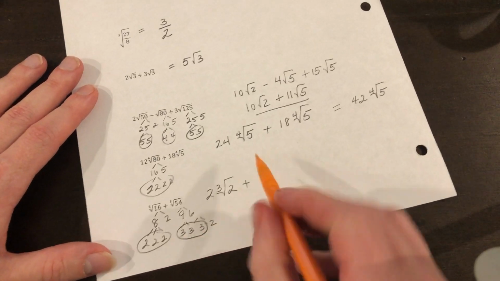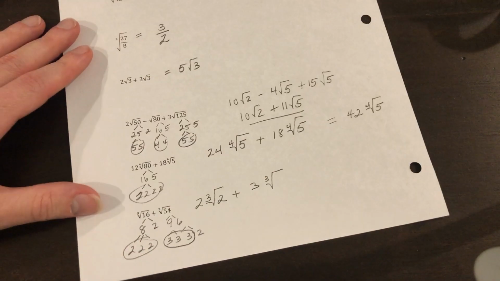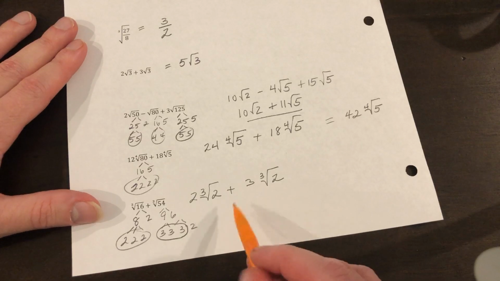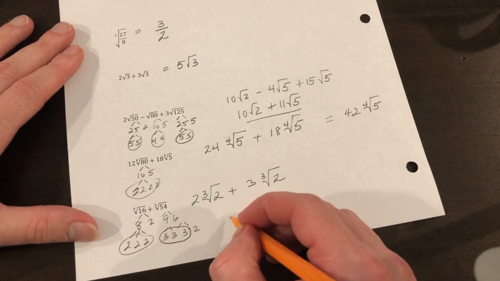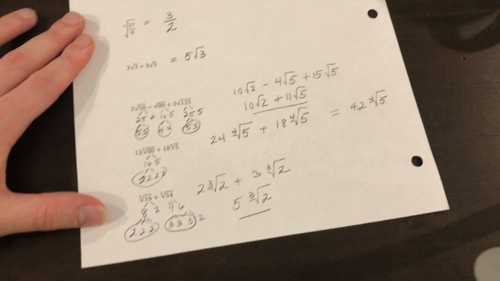So we can pull out a 3 there. And we're left with the 2 on the inside. And we can combine our radicals because we have the same thing underneath the radicals. So it's 5 cube roots of 2.